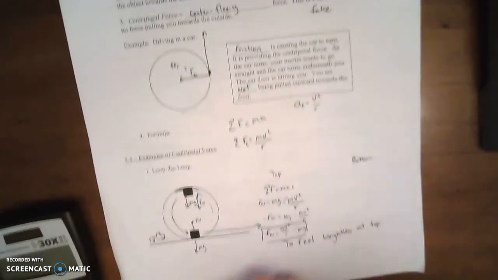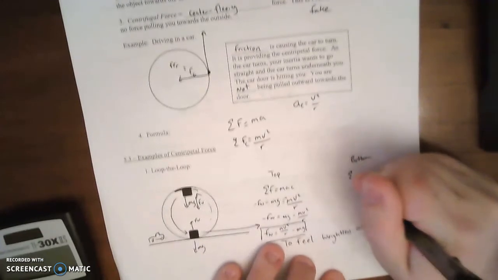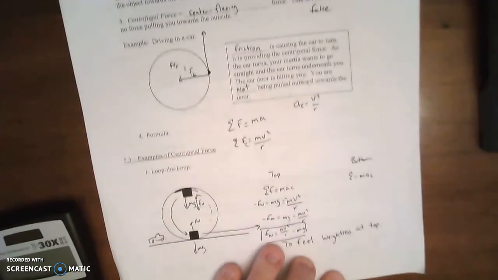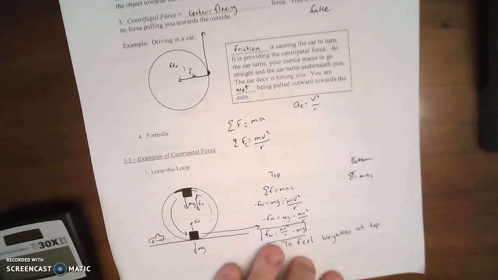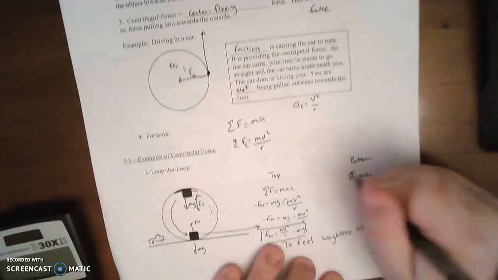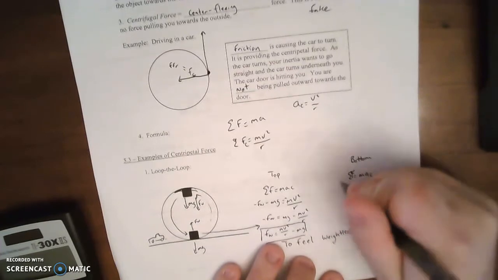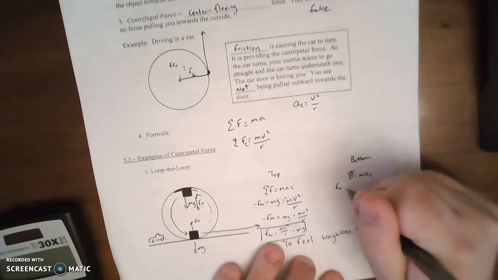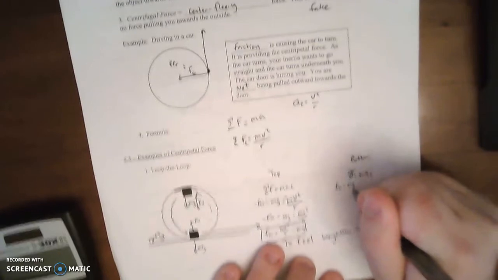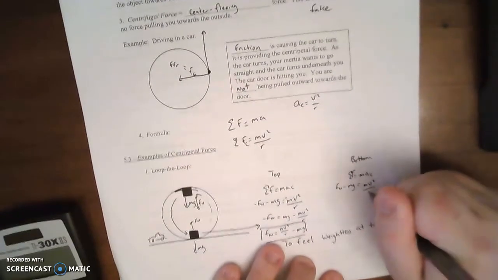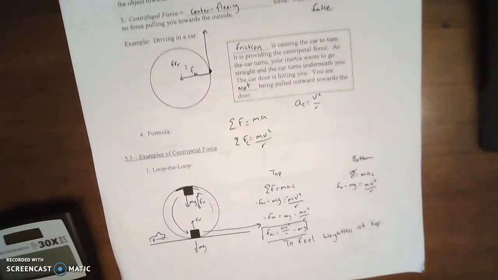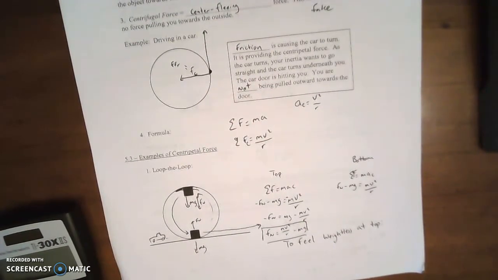Just as last time, we'll start with our sigma F equals ma equation. And this time when we plug in sigma F, that becomes Fn is going up, it's positive, minus mg, and that'll be equal to mv squared over r, which stays positive this time because the acceleration is going towards the center of the circle, which is upwards, so that works out.